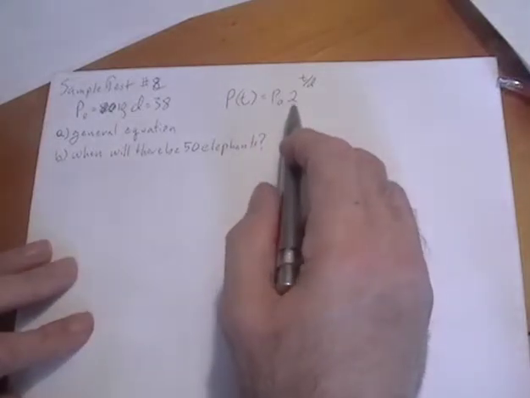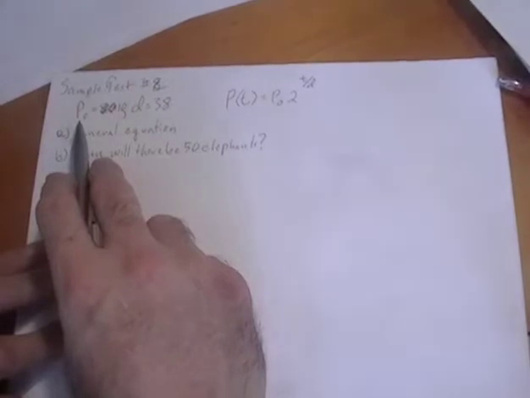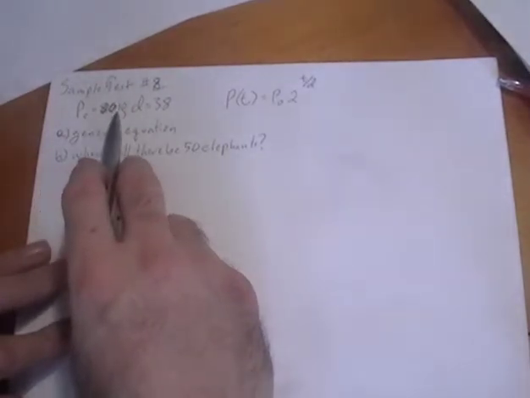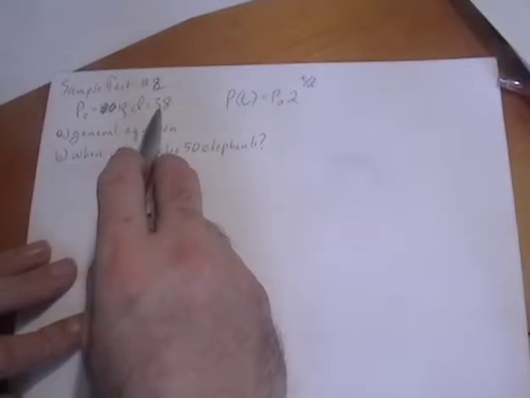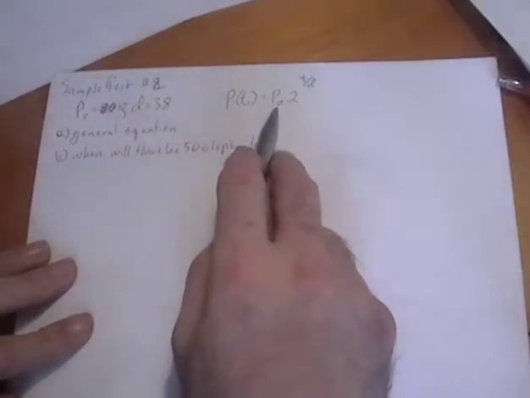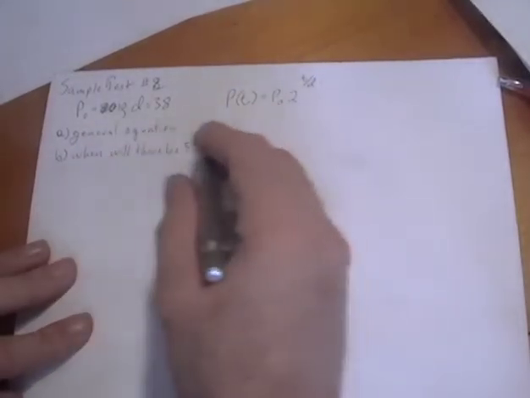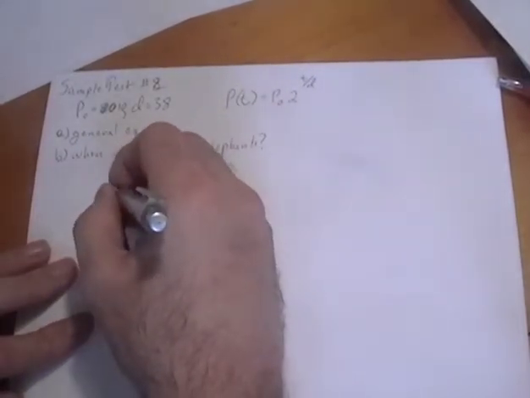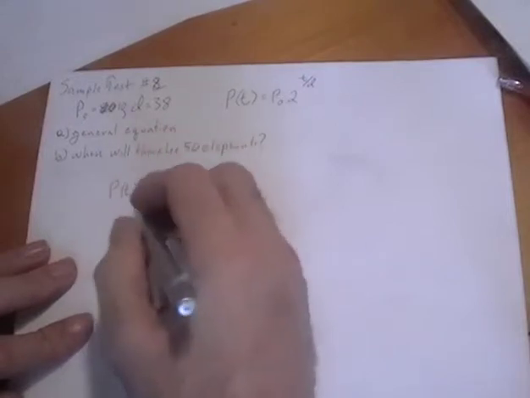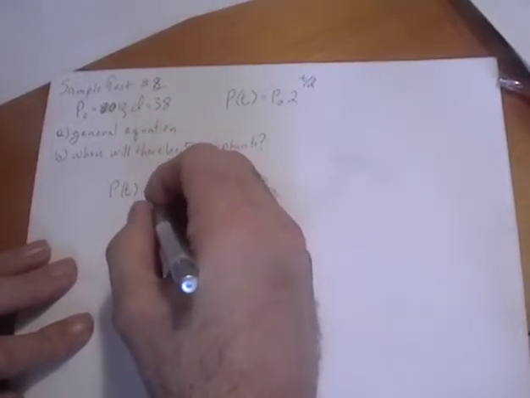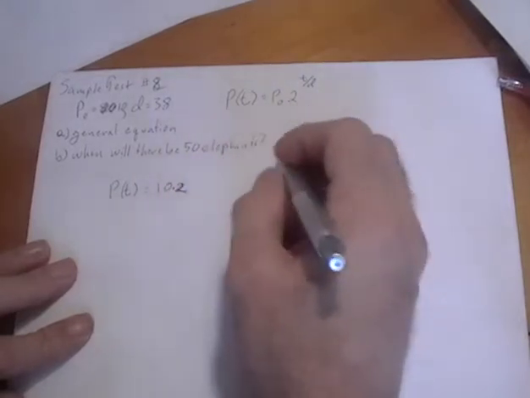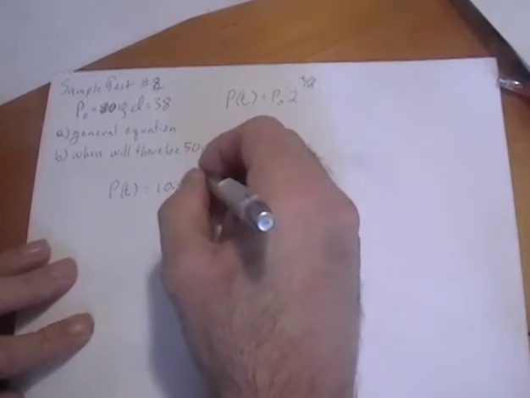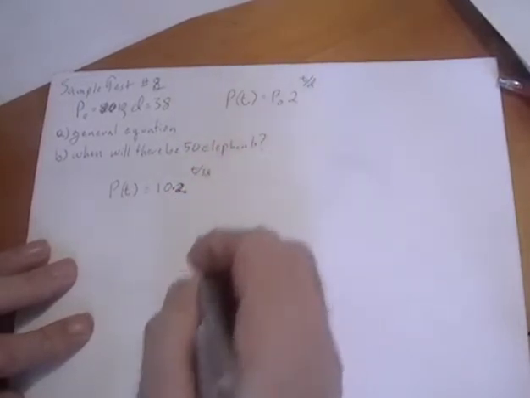Now, as you read the question, I mentioned that the initial number of elephants is 10, and that the elephants will double in population every 38 years. So I can plug in my P naught and my d, and my general equation can now be improved to the population at a given time t is equal to 10 times 2 to the t over 38.